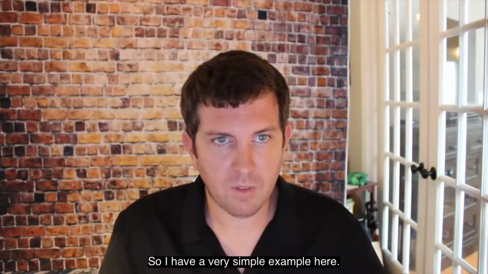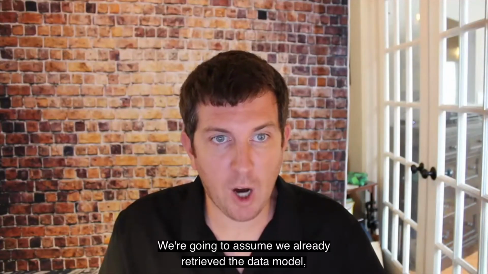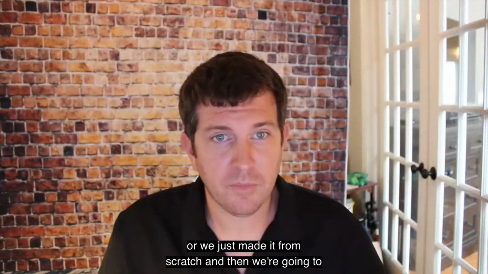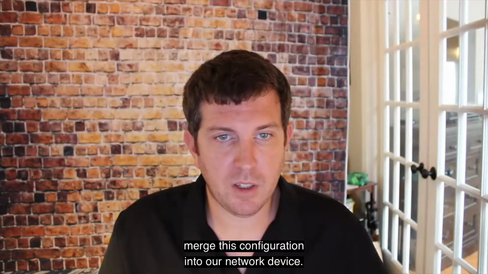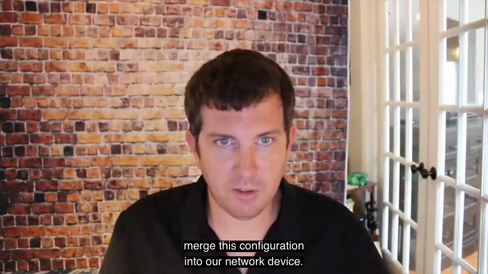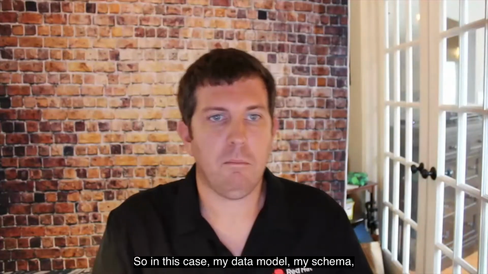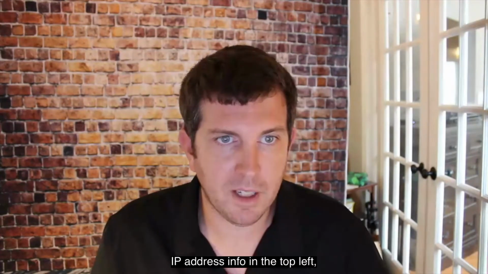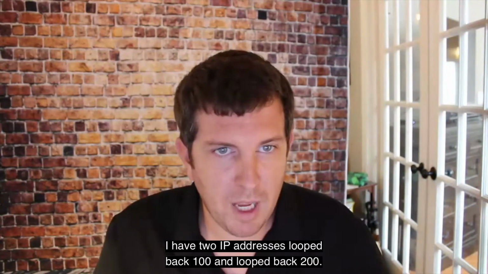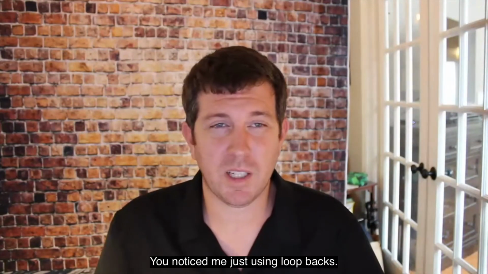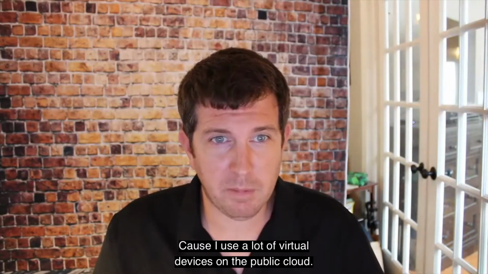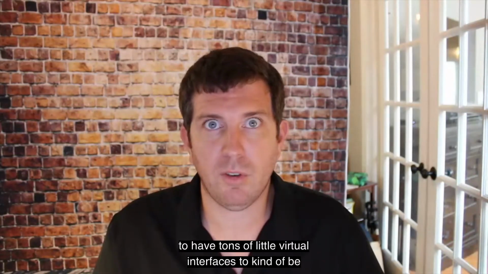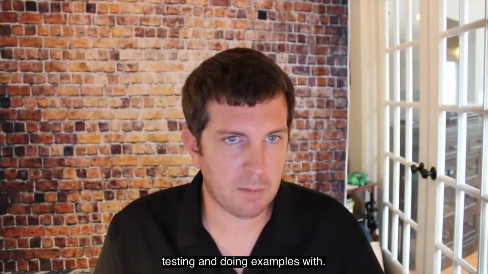So I have a very simple example here. We're going to assume we already retrieved the data model, like in the previous example, or we just made it from scratch. And then we're going to merge this configuration into our network device. In this case, my data model, my schema, IP address info in the top left, I have two IP addresses, loopback 100 and loopback 200. You'll notice me just using loopbacks because I use a lot of virtual devices on the public cloud. For testing modules, it's simple to have tons of little virtual interfaces to test and do examples with.